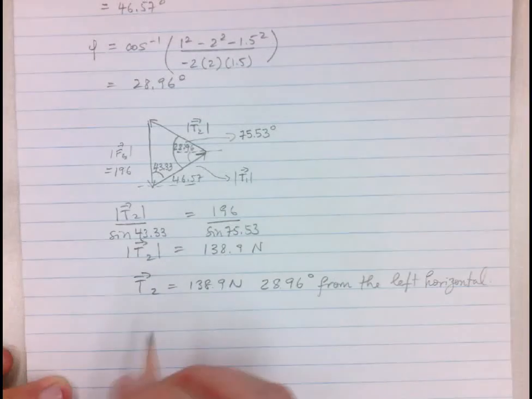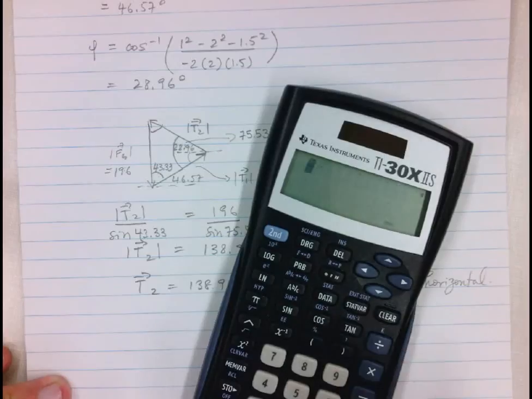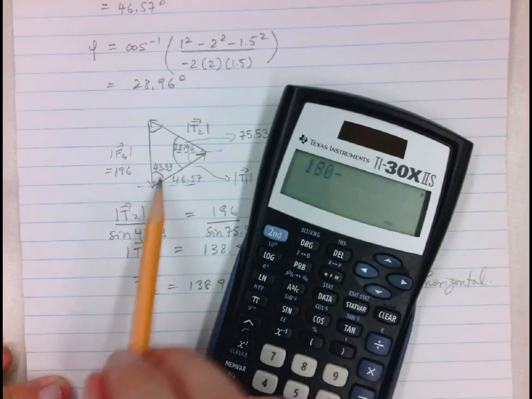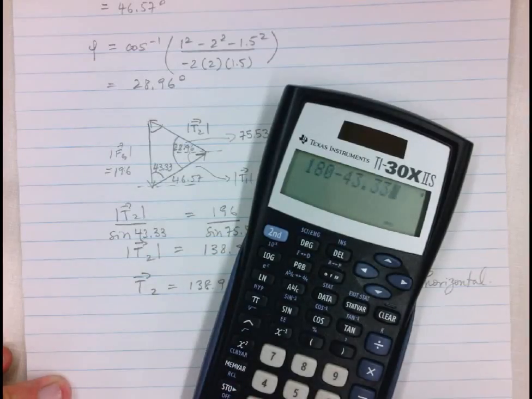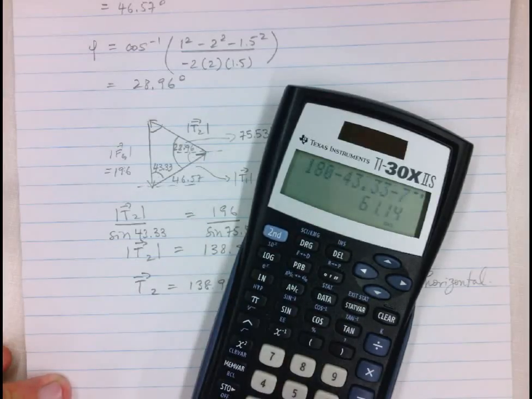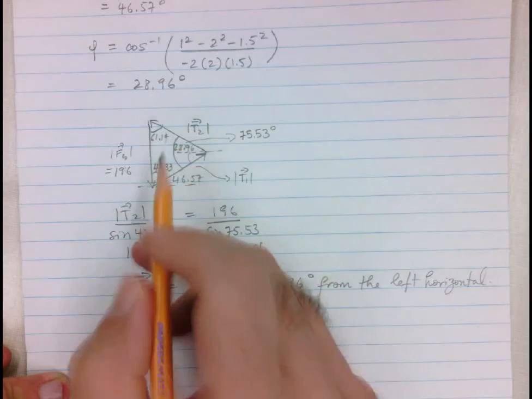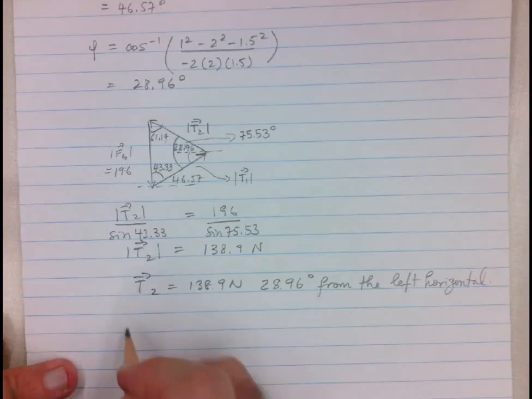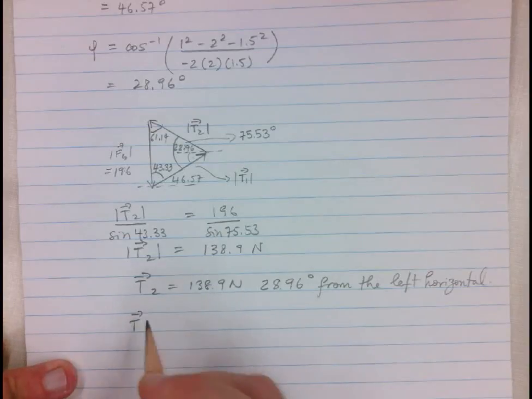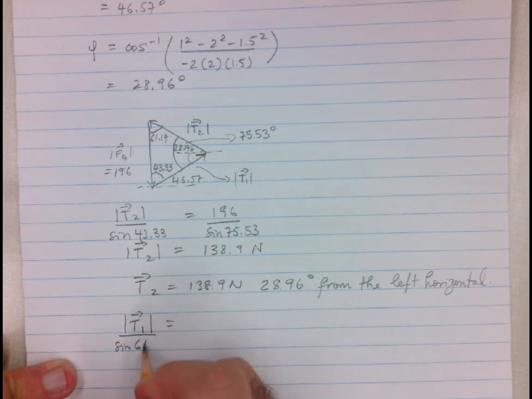Now let's find T1, and we'll need this angle here to find T1. Let's calculate that quickly. 180 minus the other two angles, so 43.33, minus this angle here, 75.53, and we've got 61.14. Now I can use sine law again to determine the magnitude of T1. Let's start with T1 over sine of its opposite angle, which we found was 61.14.